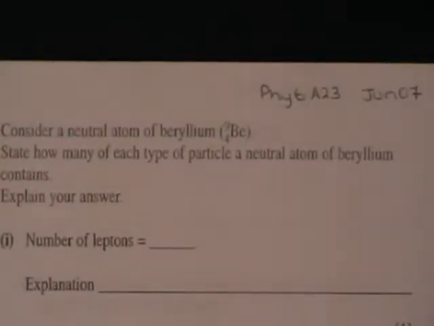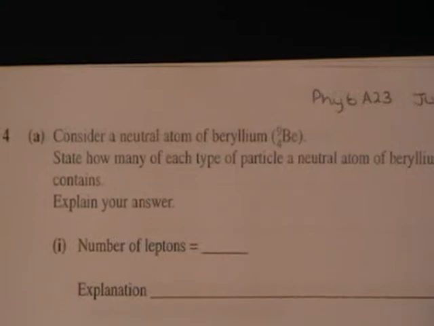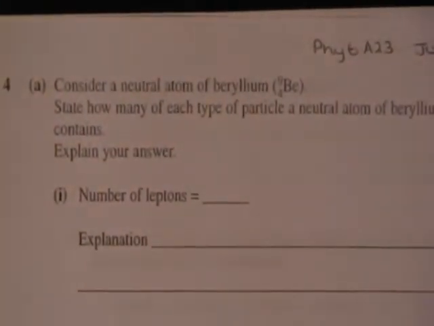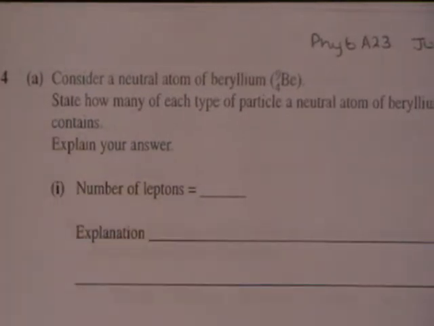Okay, this time we're taking a look at June 2007 Physics Paper 6 or A23. This is question 4 from that 2007 paper, and we're looking at a neutral atom of beryllium, which is beryllium-9, 4. State how many of each type of particle are in a neutral atom of beryllium.